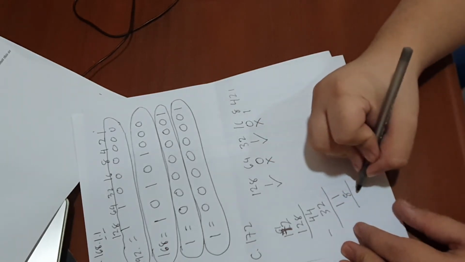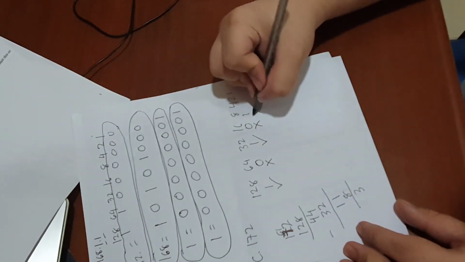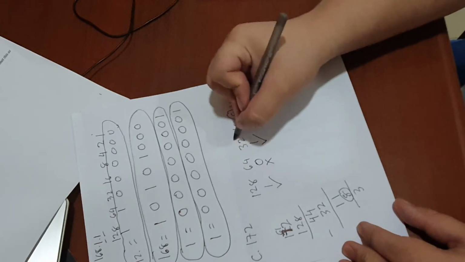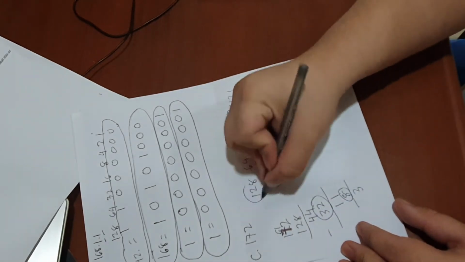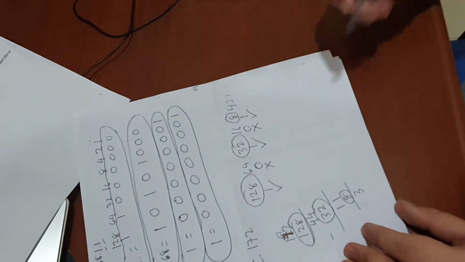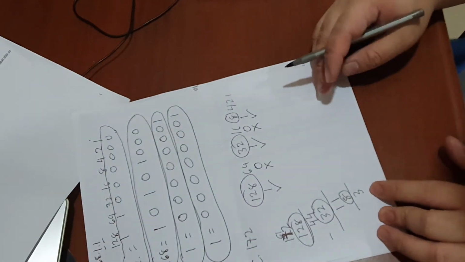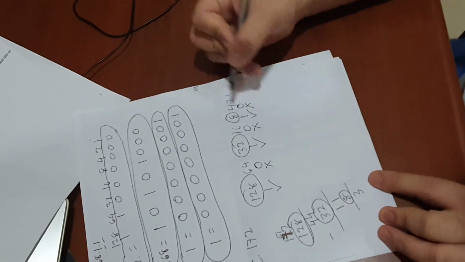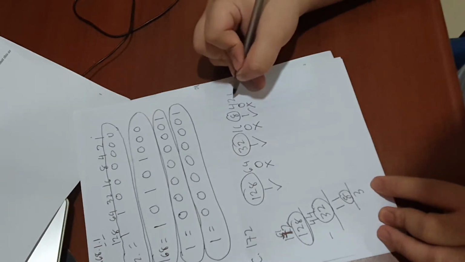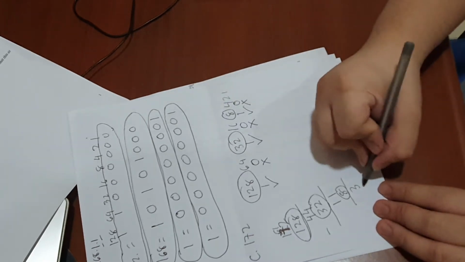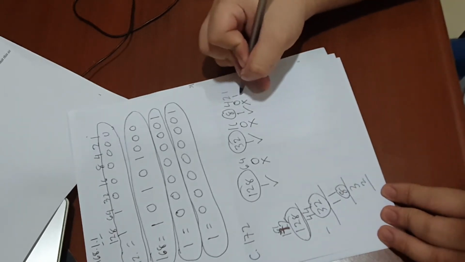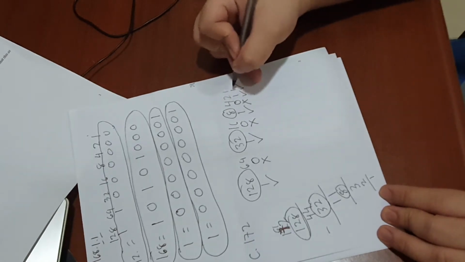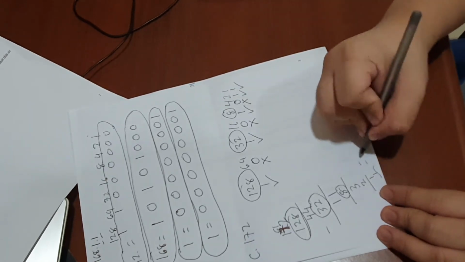So we need 4, so we use the 4, and then we're not gonna use the 2 and the 1, so they're 0.